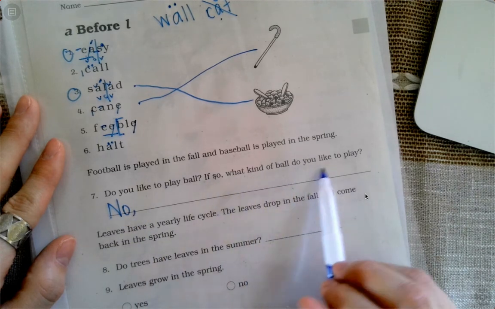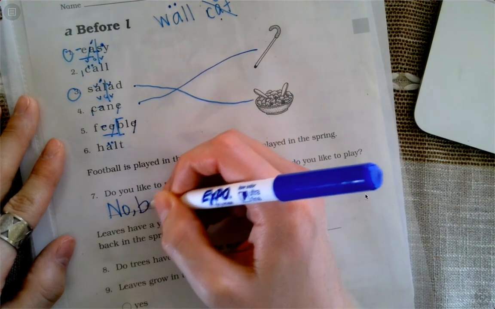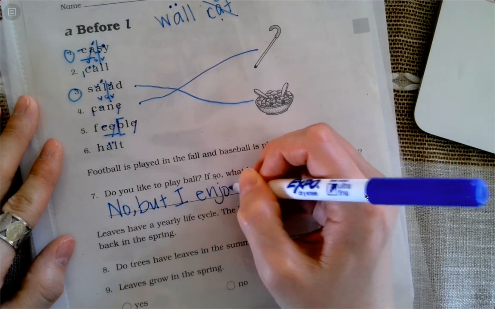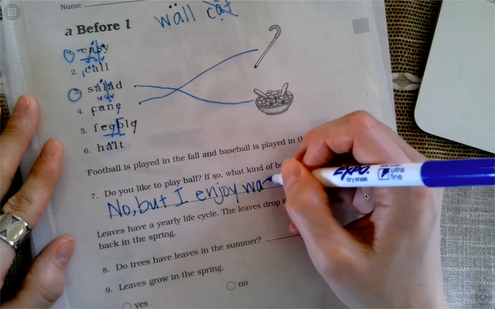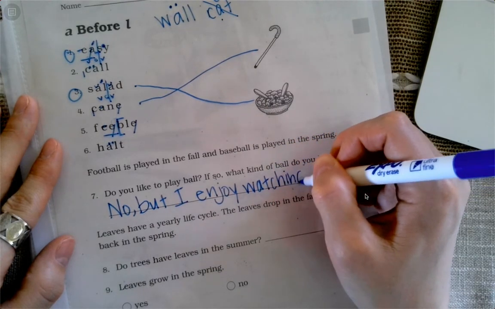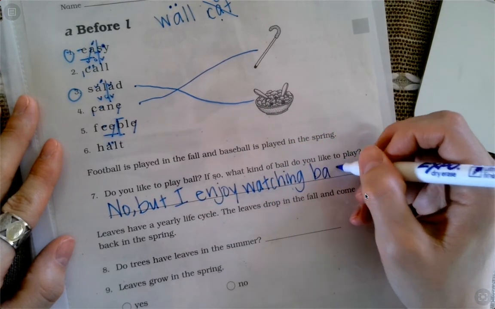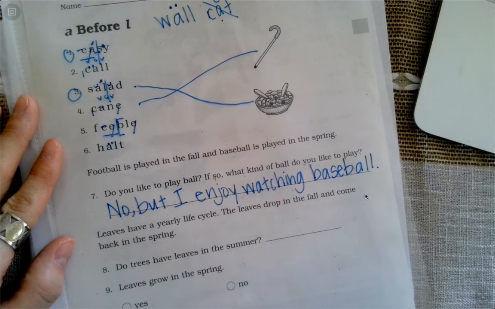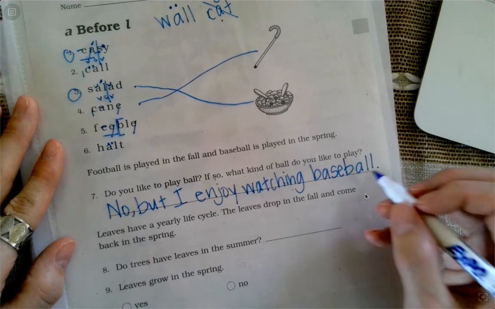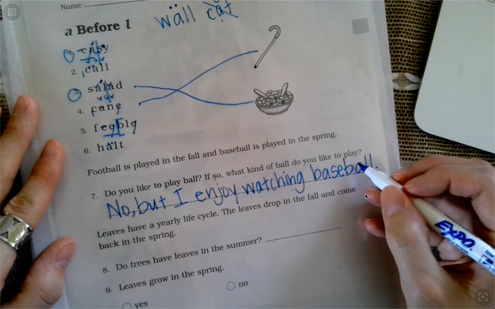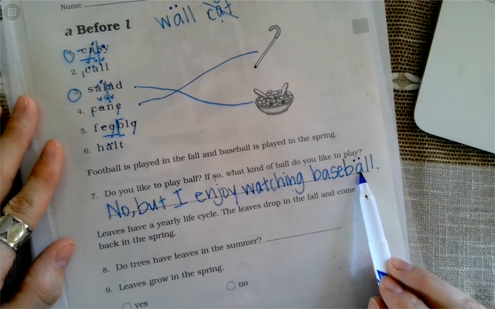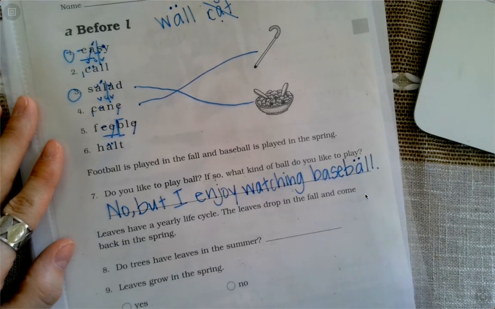Okay, so what kind of ball do you like to play? No, but I'm gonna say but I enjoy watching baseball. We watch a lot of baseball. Okay, and if you know the A and the L rule, that's why they have that, because that's an aw sound. Baseball, all.